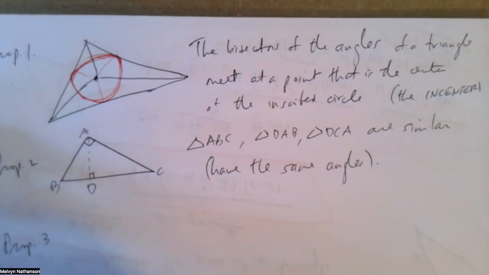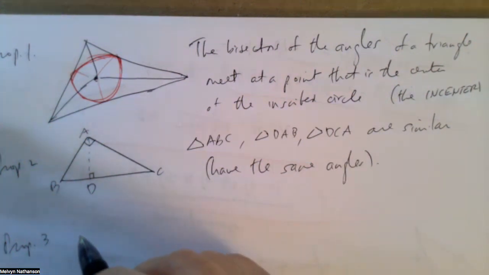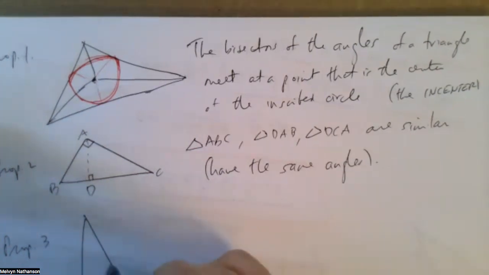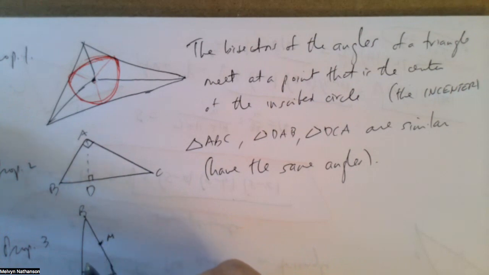Proposition 3 says that if you have a right triangle, I'll draw it like this now. This is a right triangle, ABC, and you take the midpoint of the hypotenuse, call that M. This is equidistant from the 3 vertices.